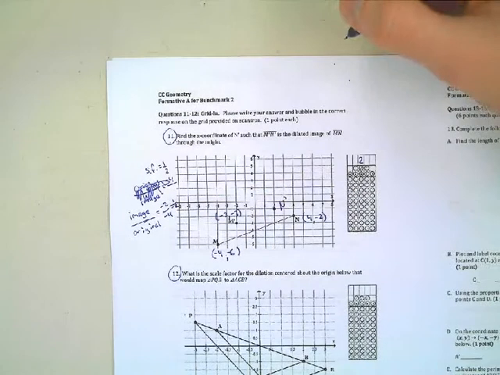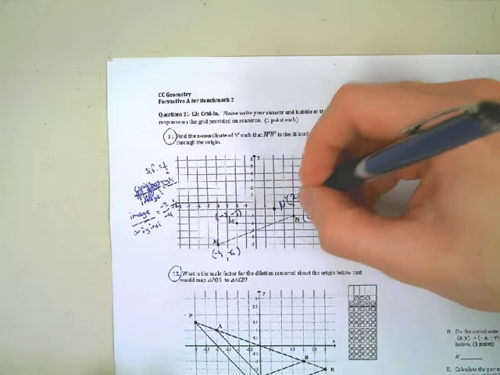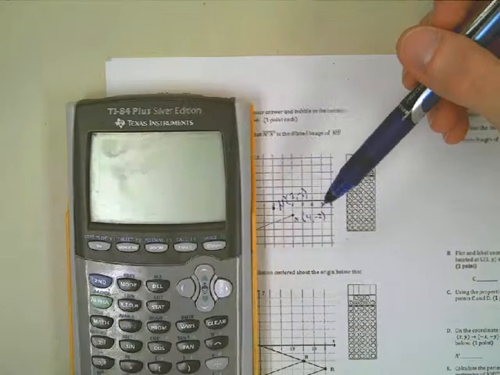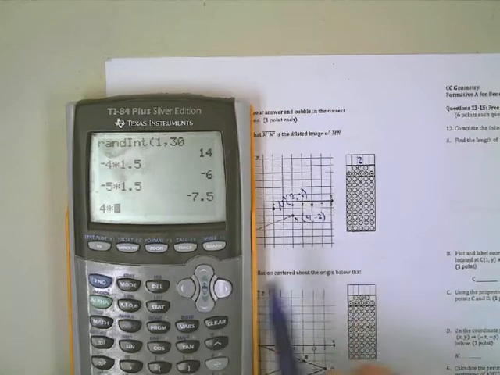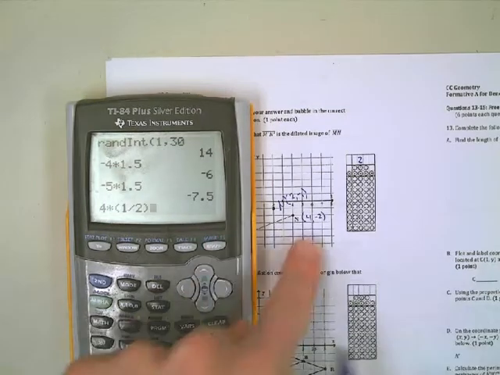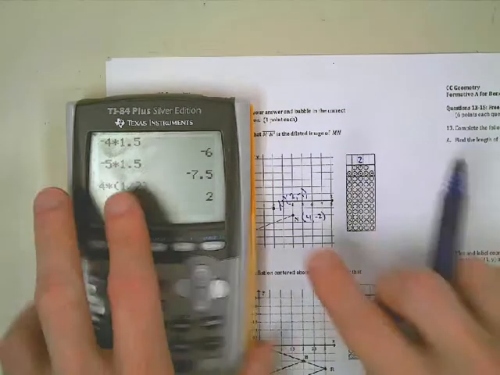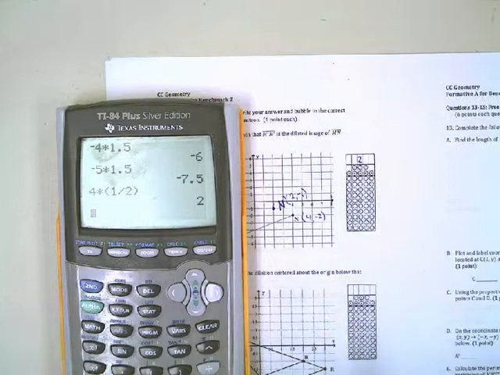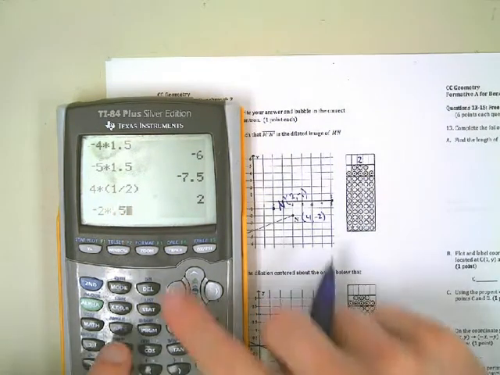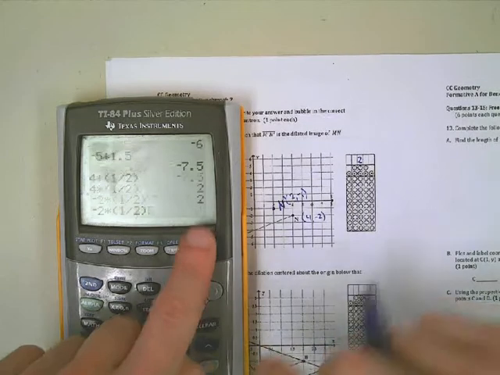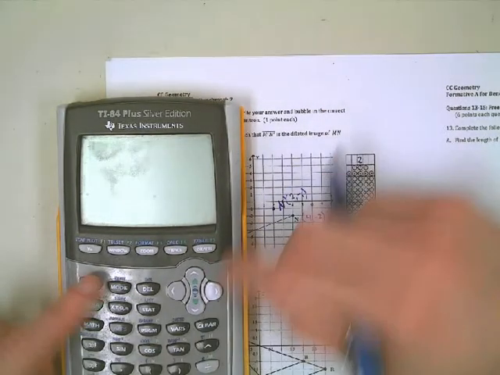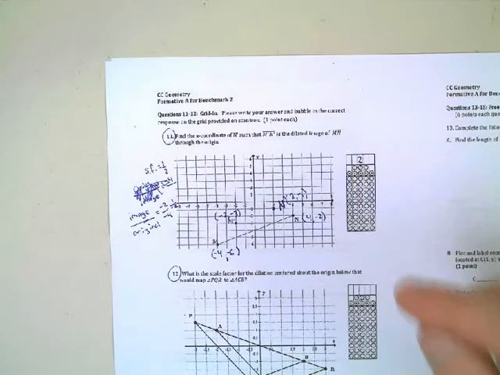How would you put that in your calculator? Is that n? You can do 4 times 1/2, like that, for the x-coordinate, and it gives you 2. Yeah, it's an n. And then you can do negative 2 times 1/2, and it gives you negative 1. So 2, negative 1 are their coordinates. You just multiply by that scale factor. Multiply the original by the scale factor to get the image. And so 2 is the x-coordinate. Okay?